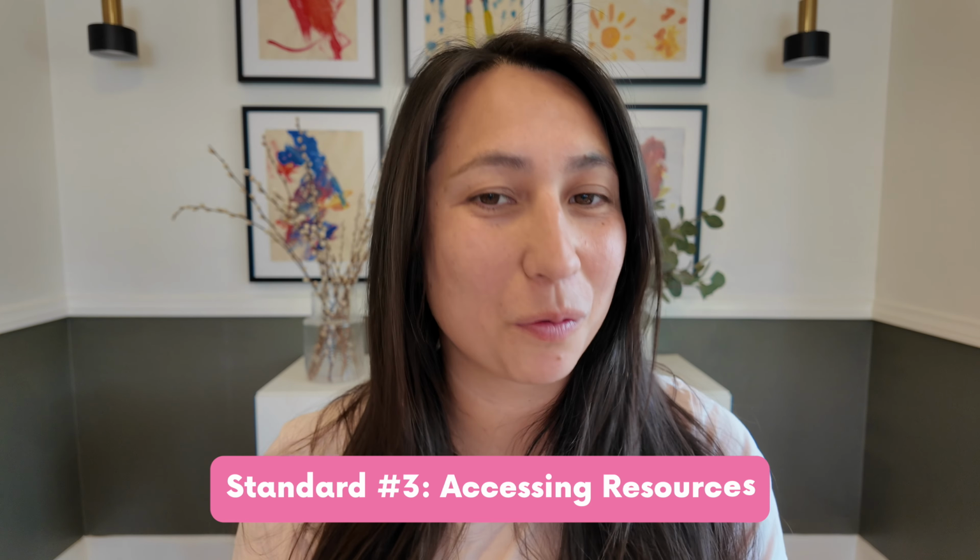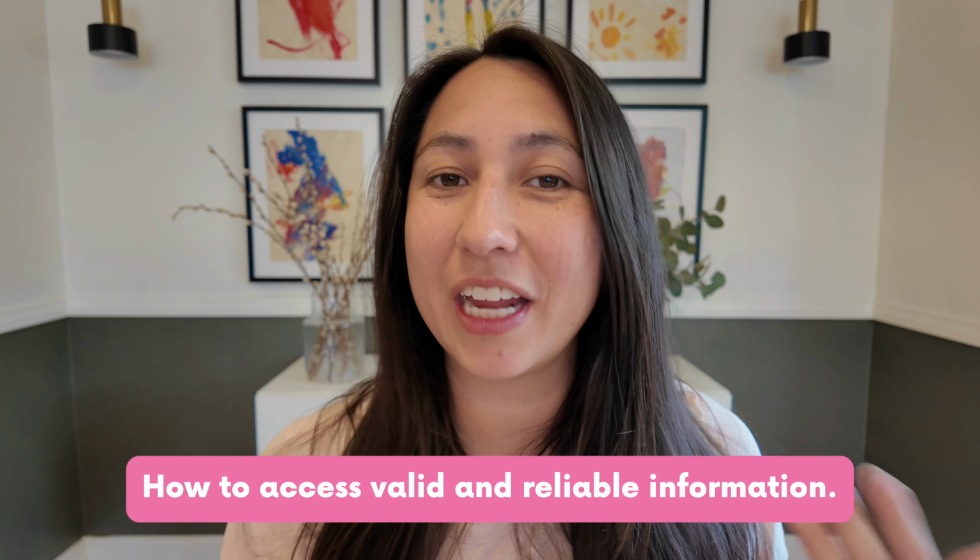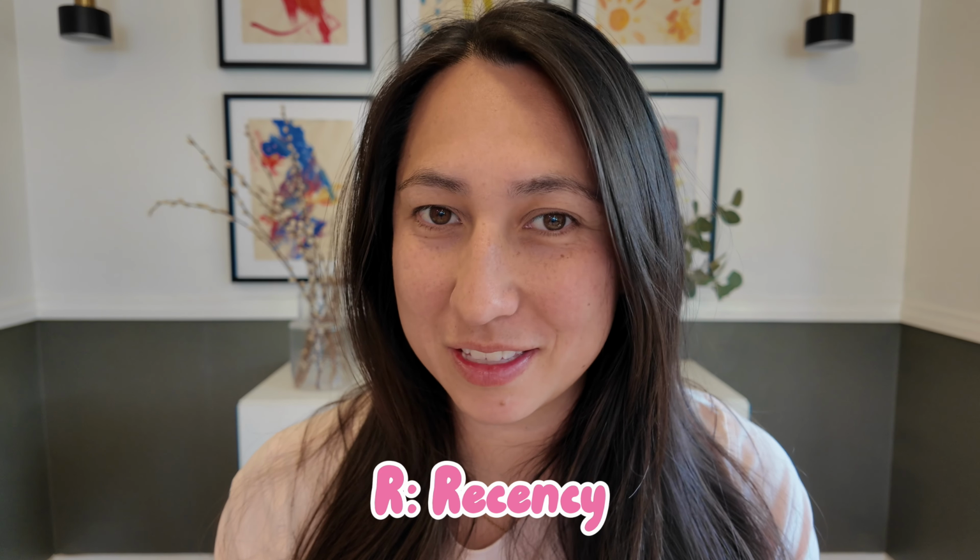This is the first skill cue for standard number 3, accessing resources, specifically looking at how do we access valid and reliable information. Our action word here is "prove it." P, purpose; R, recency; O, objective; V, verifiable; and E, expertise. Now, there are 2 common situations where we can use the prove it method.